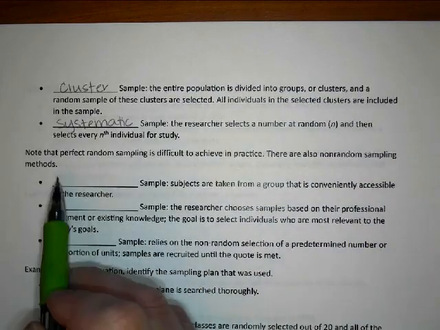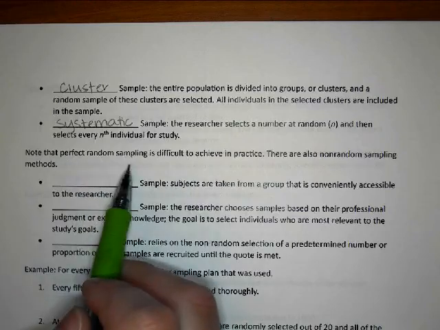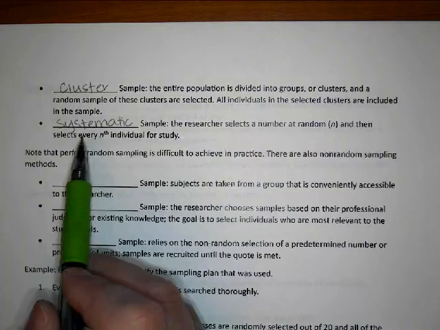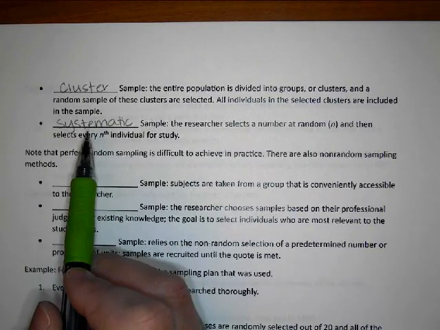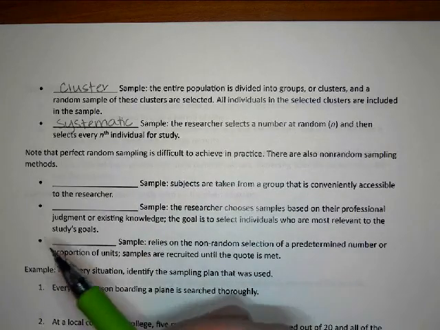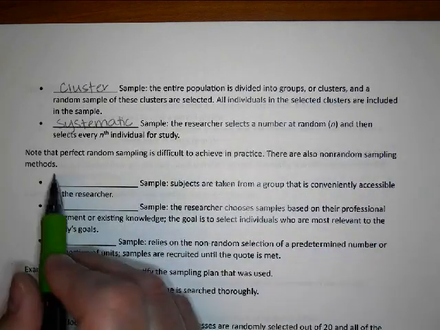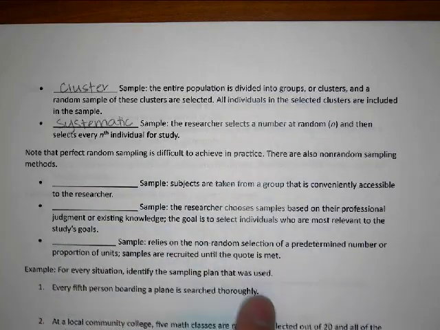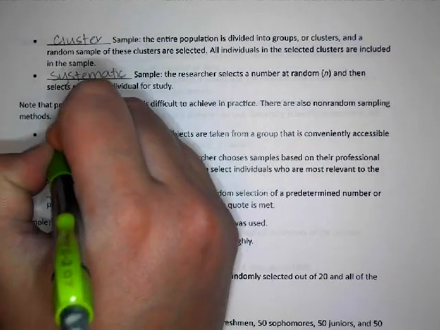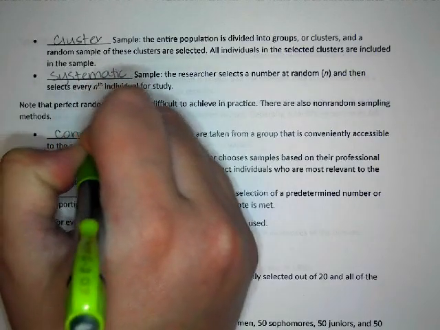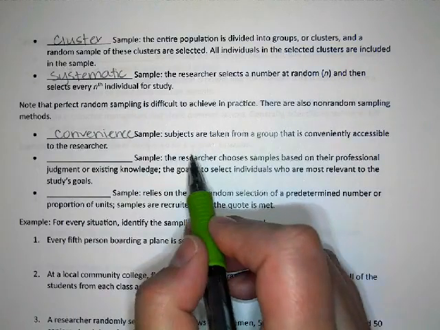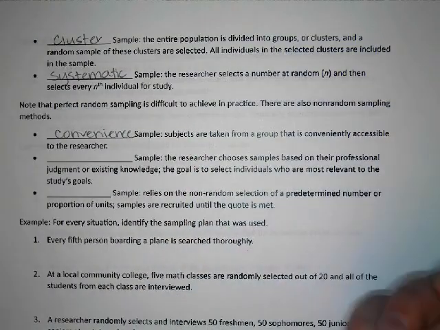So note, perfect random sampling is difficult to achieve in practice. You'll notice that all of those random samples required access to the entire population, which isn't always possible. And so there are some non-random sampling methods, and these are all going to have some sort of bias in them because they're not random. So the first is a convenient sample. This is where subjects are taken from a group that is conveniently accessible to the researcher.